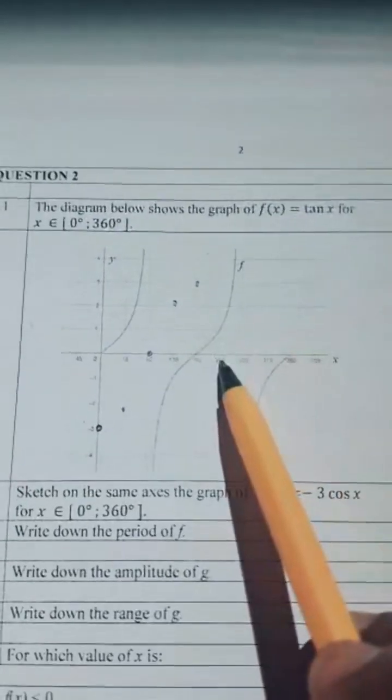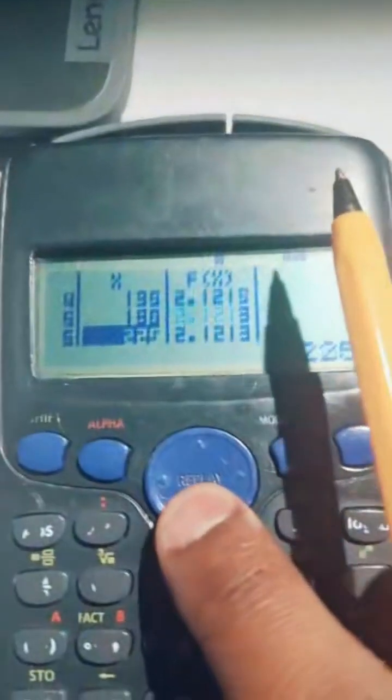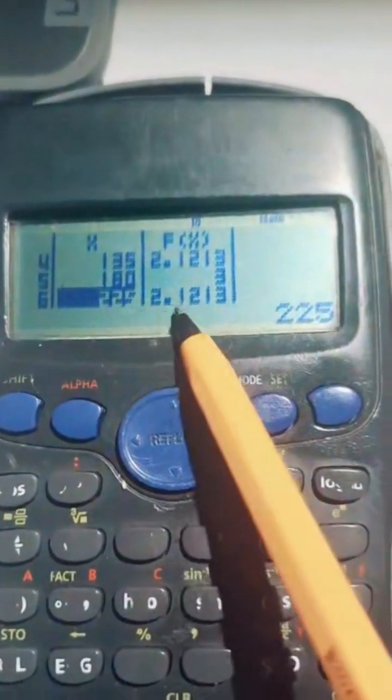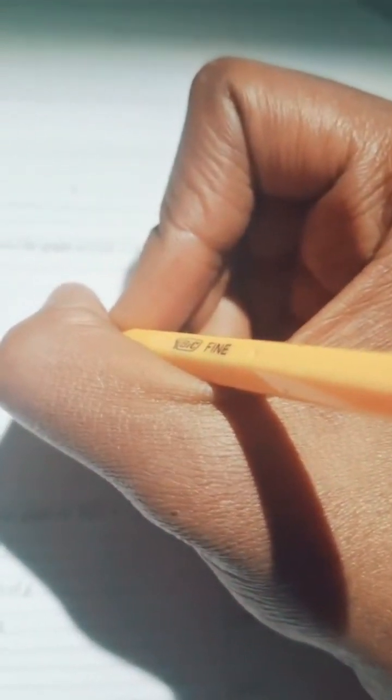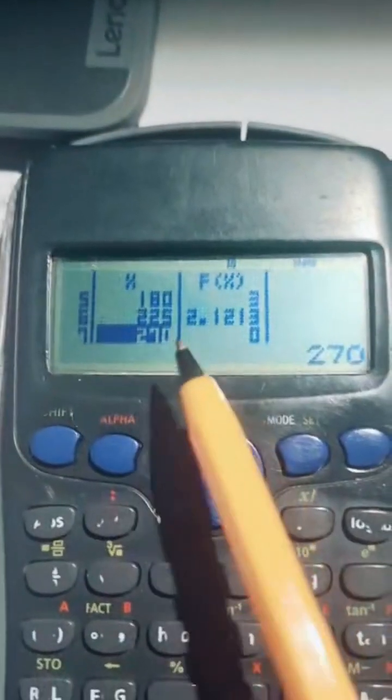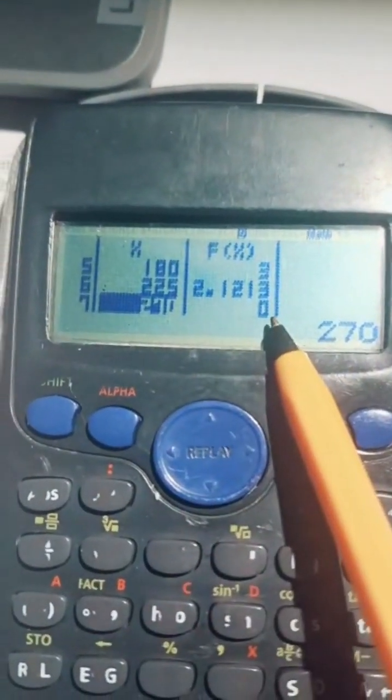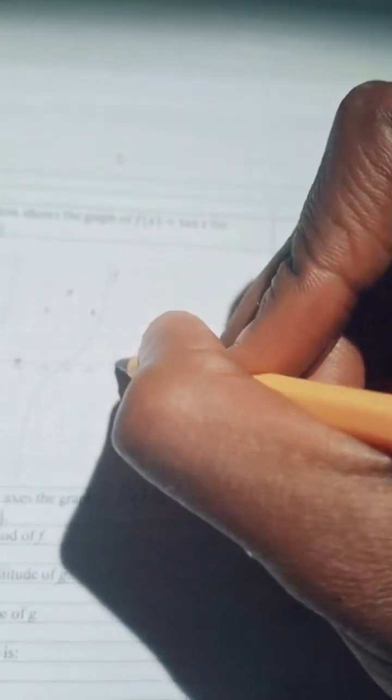Okay, I think we are making some progress. Let's go down. X is 225. Corresponding y value is 2.12. So once again, we are back here. Then we go down. X is 270. Y is 0. So x is 270, y is 0 there.